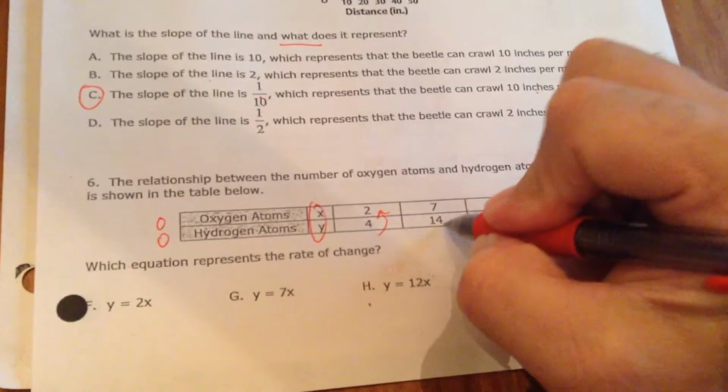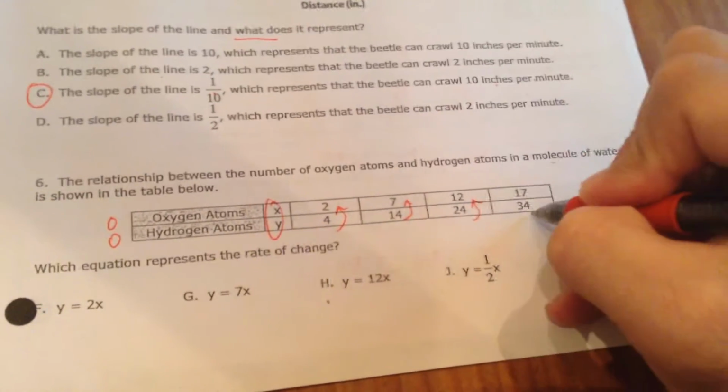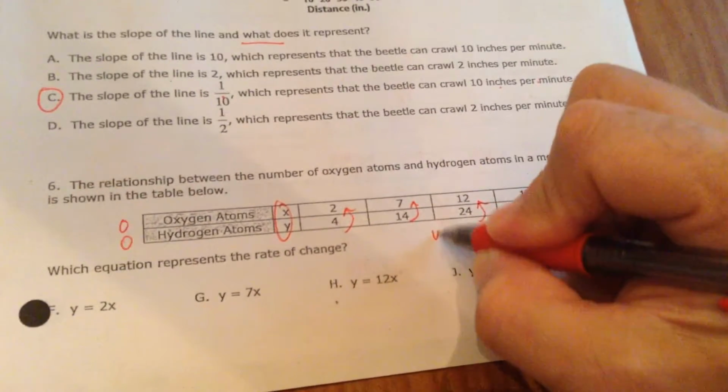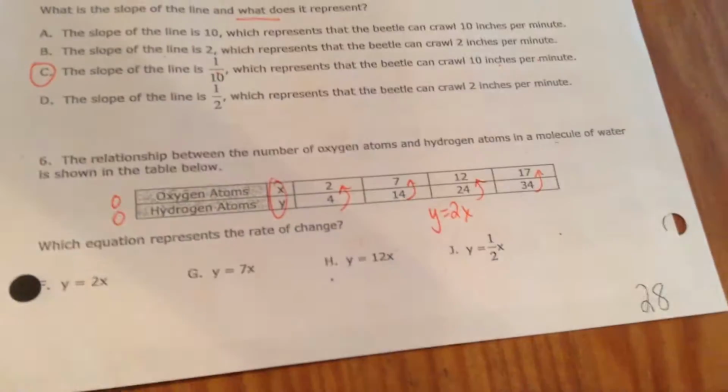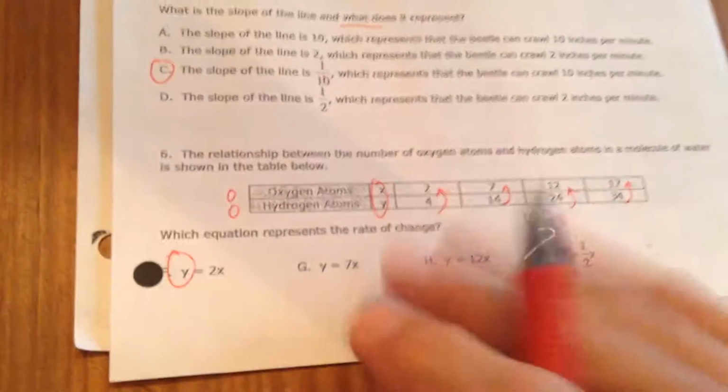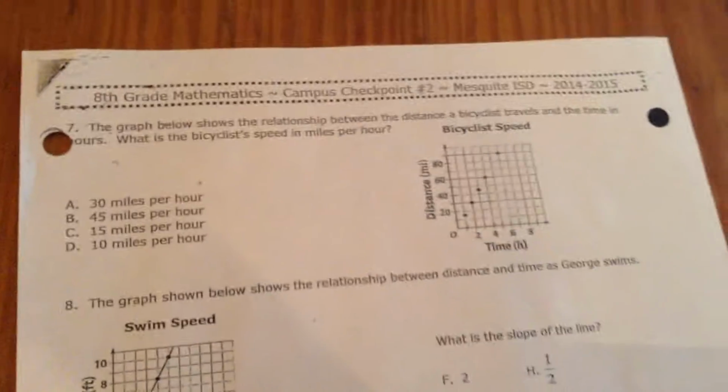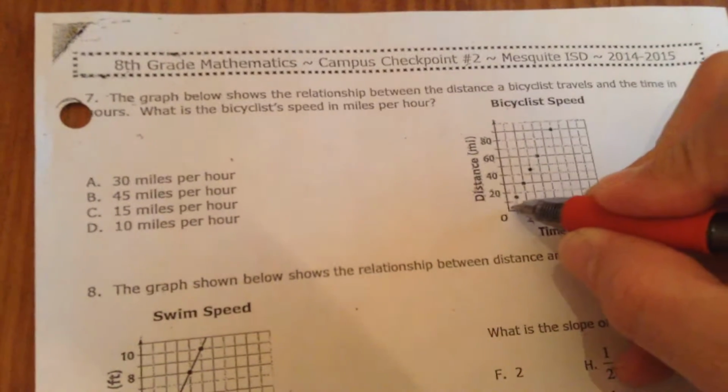And as you see, y over x, 14 divided by 7, 24 divided by 2. All of these are 2, so my equation would look like this. Y equals 2x, which is answer F. Alright, number 7. Another proportion. Look at that. It's a proportional relationship.